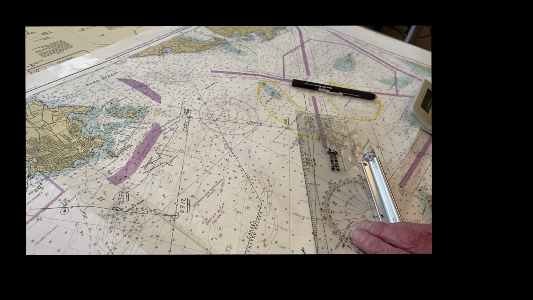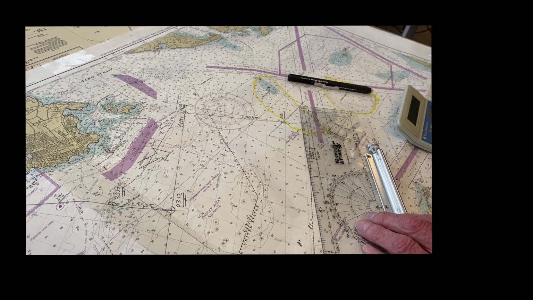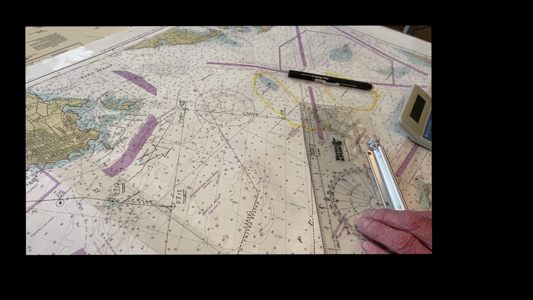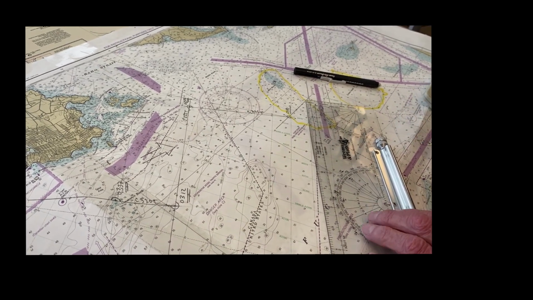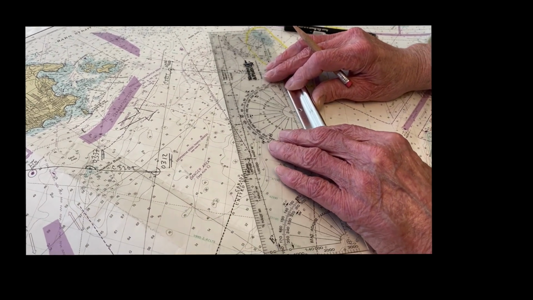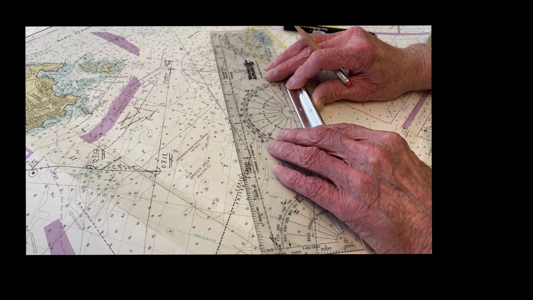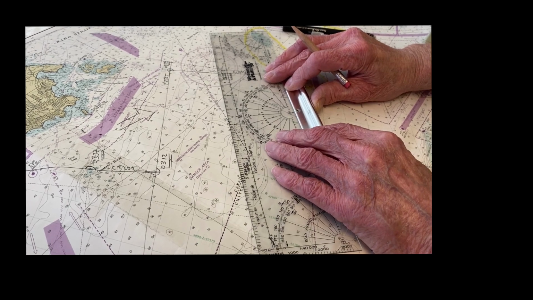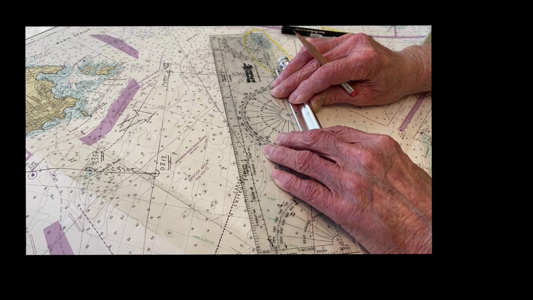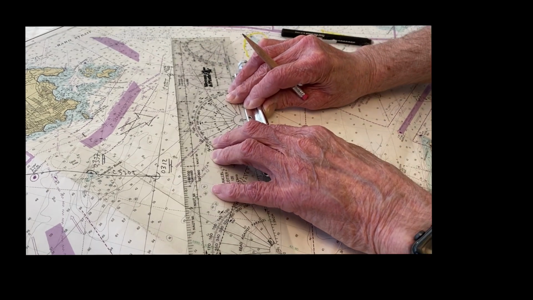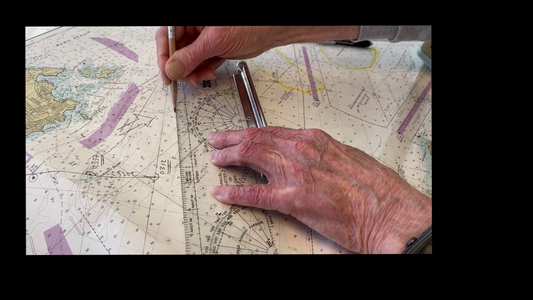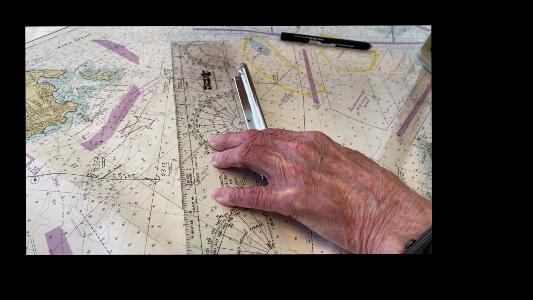So now it's 235. No, yeah, 235 minus 7 equals 228. So now I want to go 228. Okay, and now I'm starting from here, and this is now my course, like this, right?